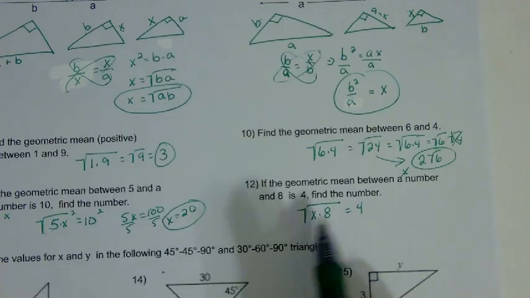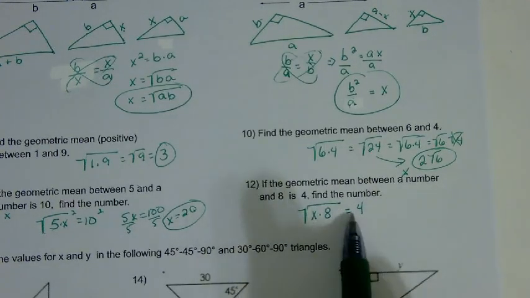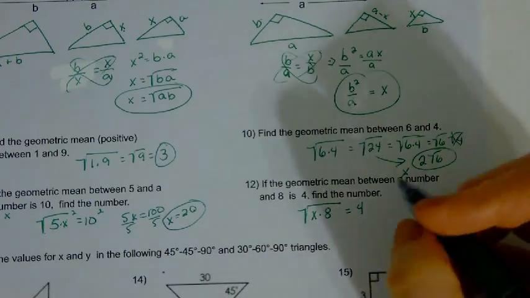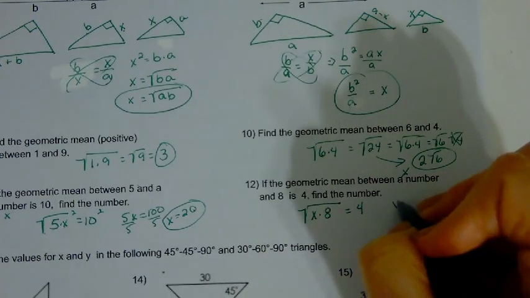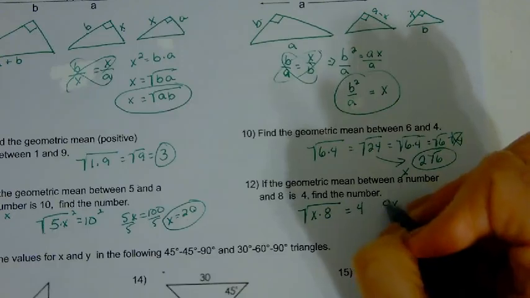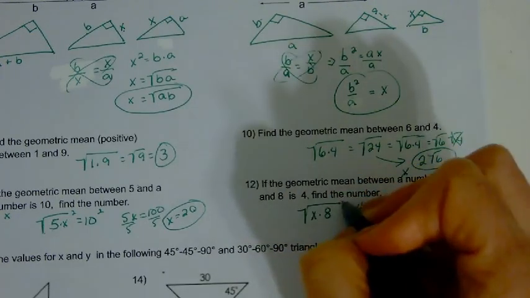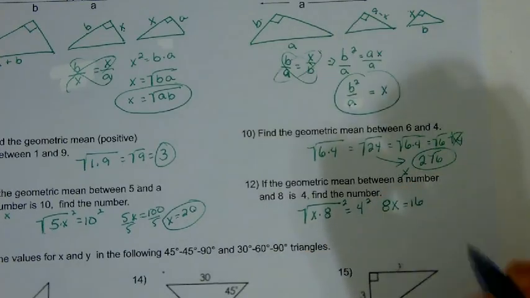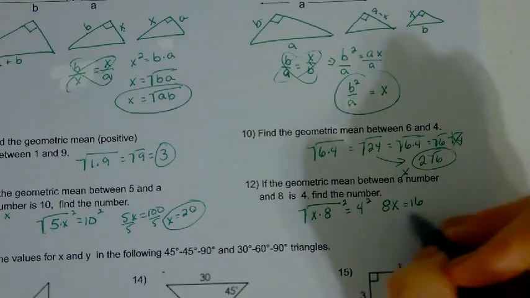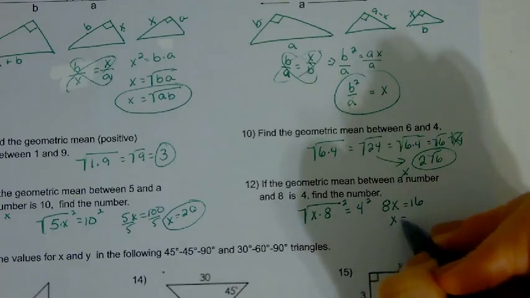So we get, let's make the 8 on the left-hand side, 8X equals 16, right? Square it, square it. It just gets rid of the radical. And then divide by 8 and you get X equals 2. Checking it, 2 times 8 is 16. That number X is 2.